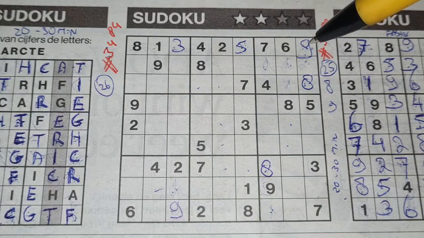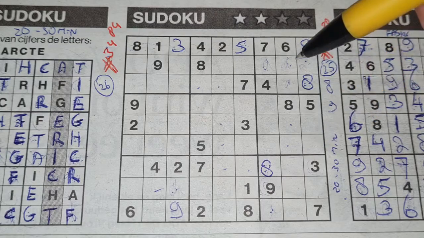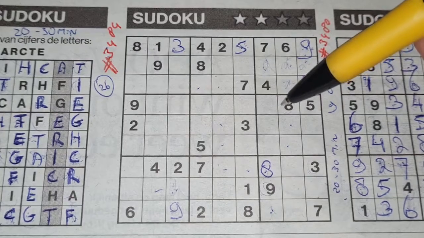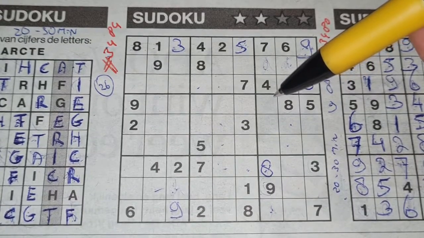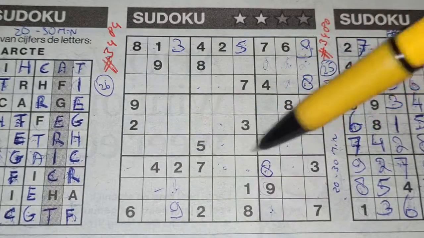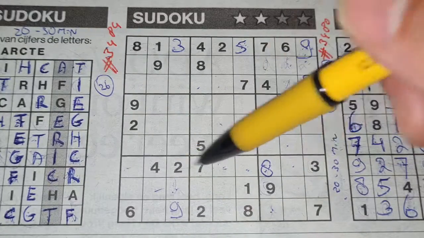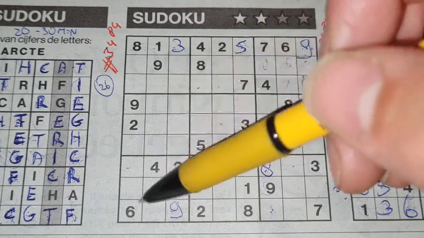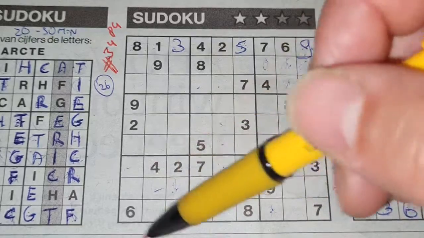How about the number 1, 1, 6? We have a pair. 1, 2, 3, 4. 4 missing numbers in this row. Two of those missing numbers are the 6 and the 9. We have a 6 and a 9 in this big square.